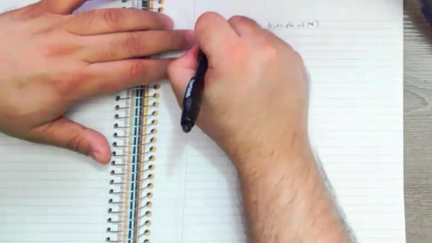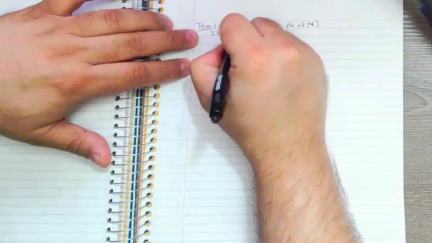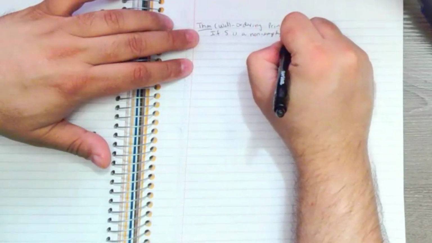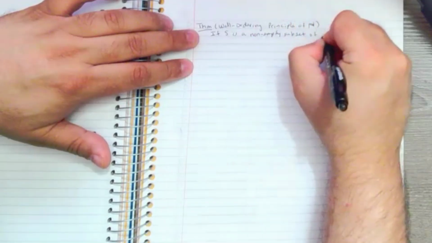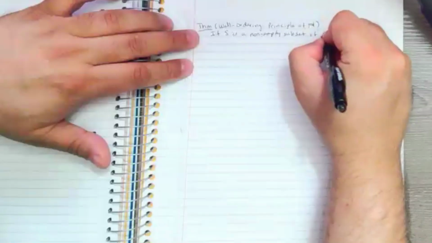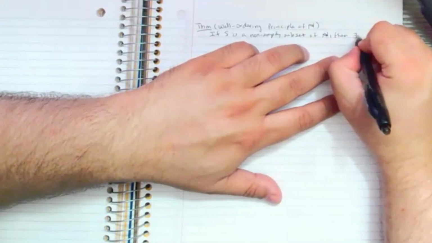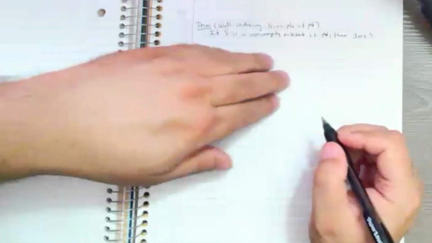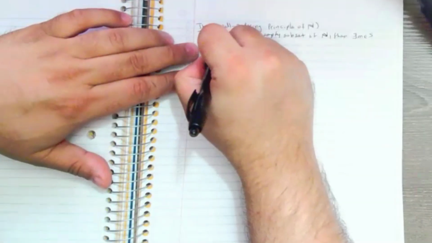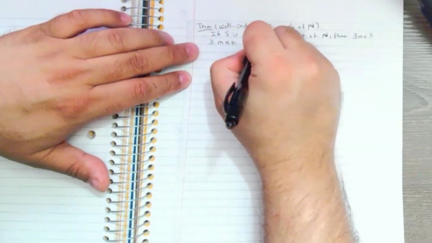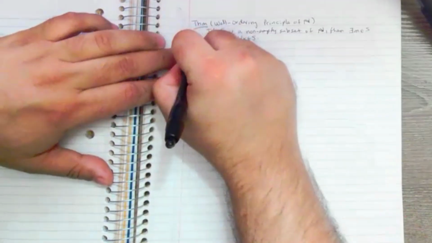And the statement of that principle is: if S is a non-empty subset of the natural numbers, then there exists an element m in the set S such that m is less than or equal to k for every element k in the set S. In other words, if S is a non-empty subset of the natural numbers, then S has a least element. So, proof.